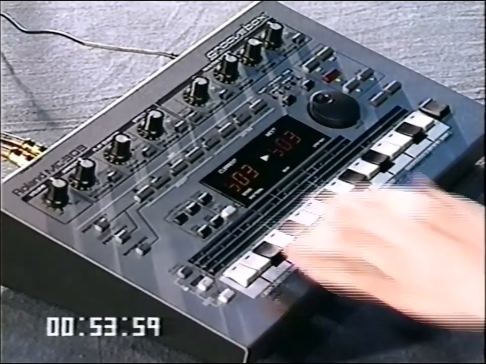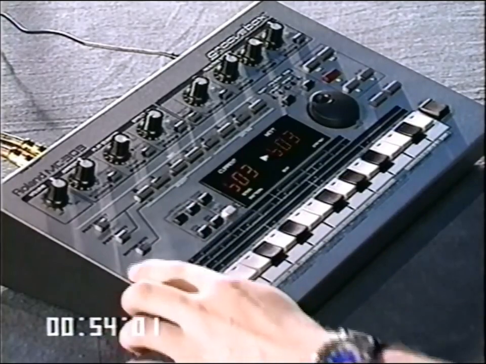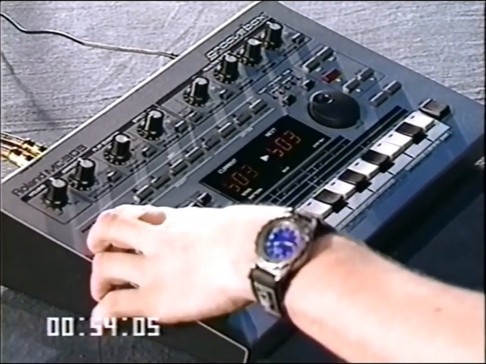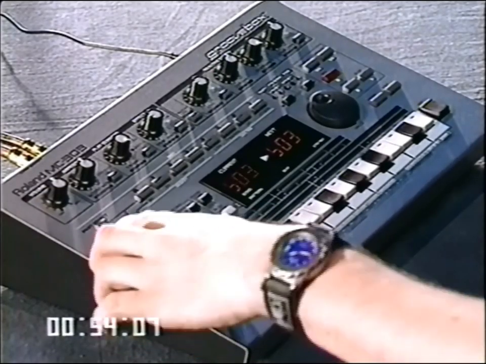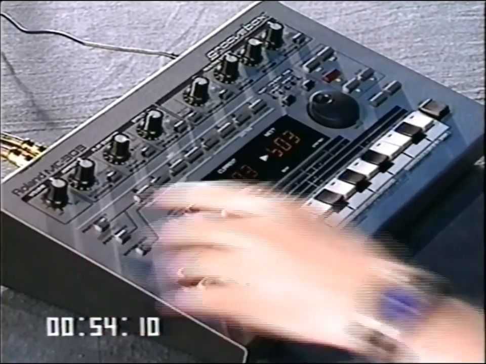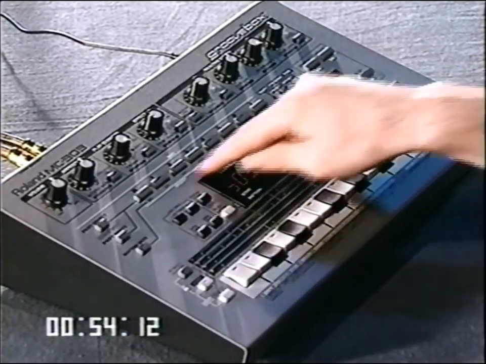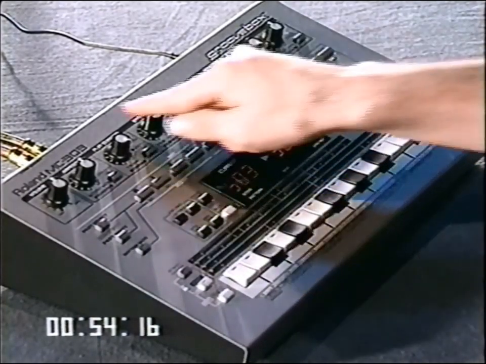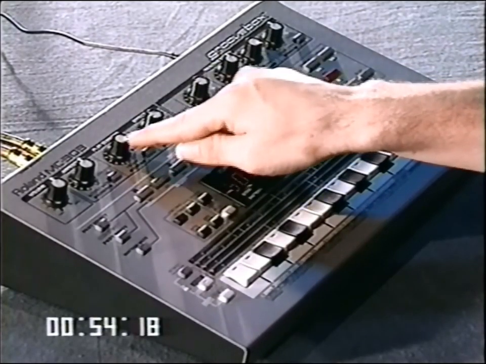First, I need to select which of the parts within the pattern I'm going to apply the Play Quantize to, and I do this by holding down Shift, Quantize Select. You'll see that the Part Select button flashes. I can then select which of the parts I wish to quantize. Well, let's do the whole lot, all 8 parts. Over here we see the Play Quantize controls.